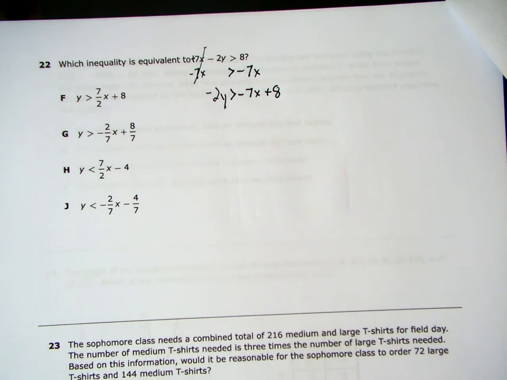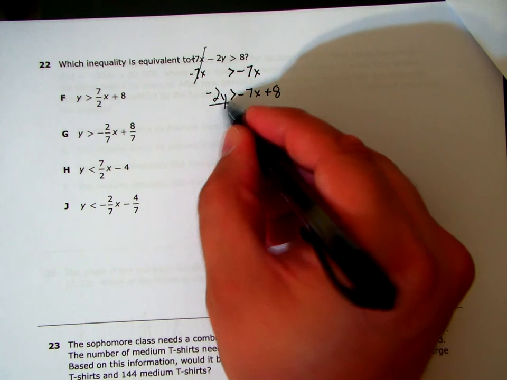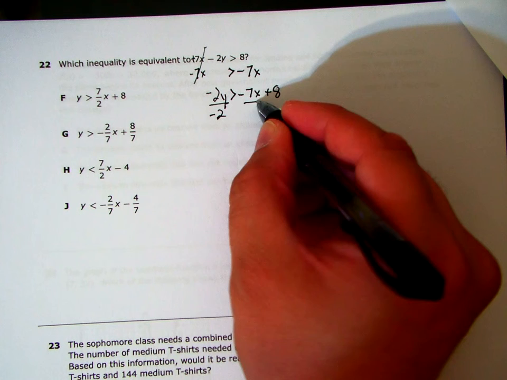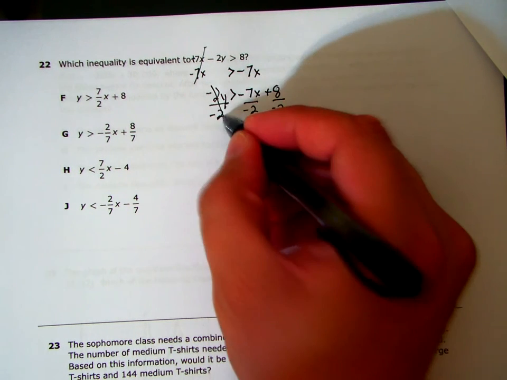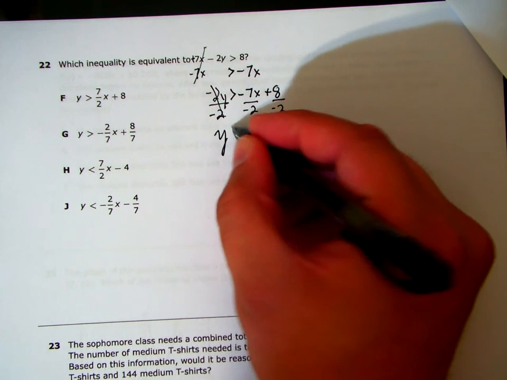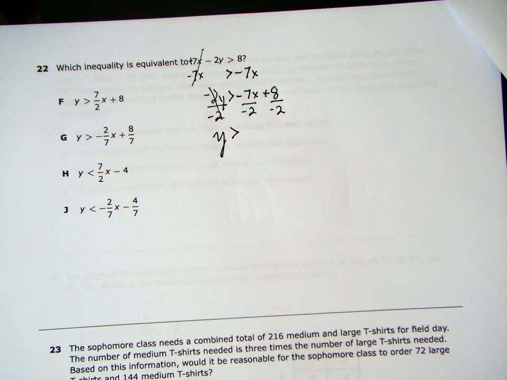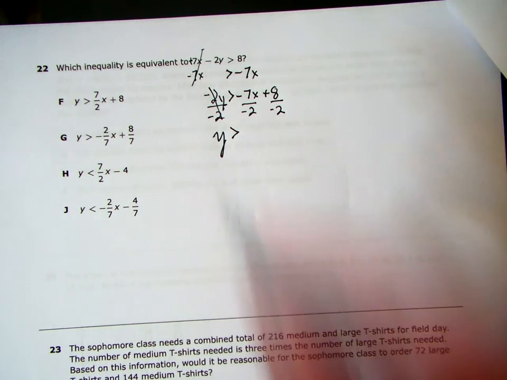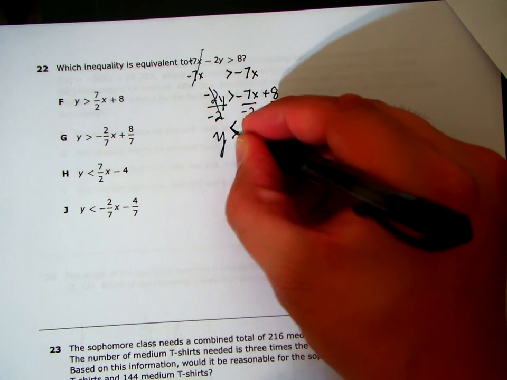So you're good so far? The next part is that we want to solve for y, so we have to remove that negative 2. We're going to divide by negative 2. So that cancels. Y is greater than... remember, when you divide or multiply by a negative number, what happens to the sign? It changes.